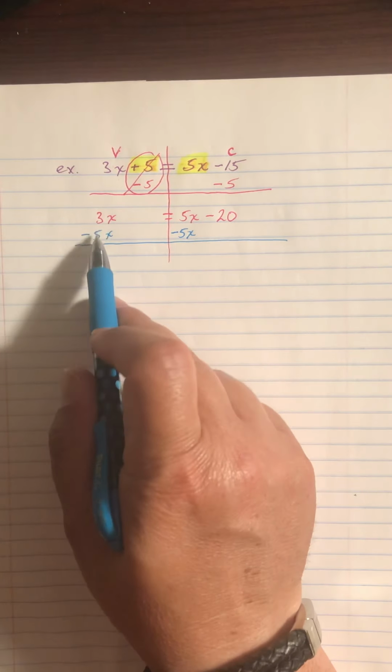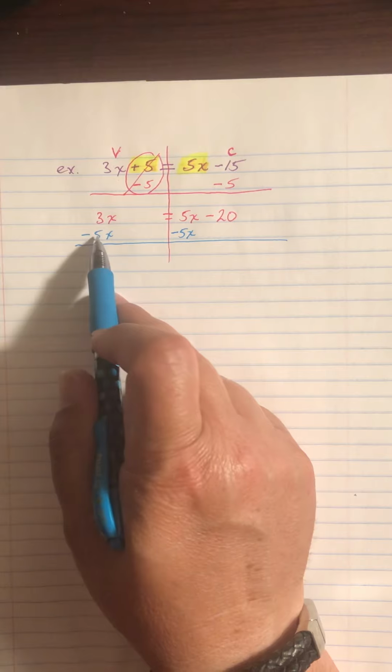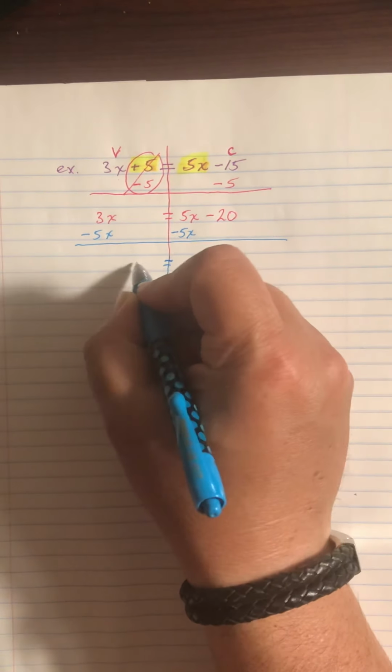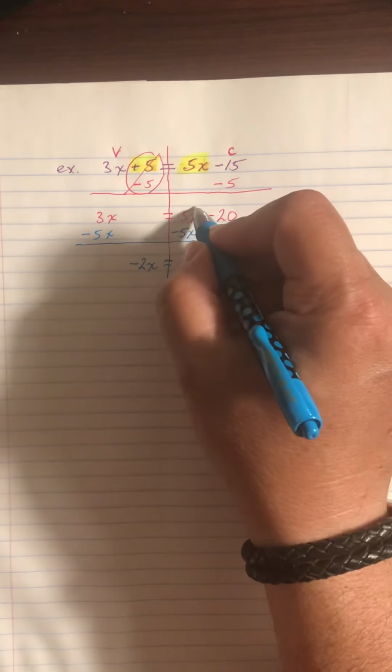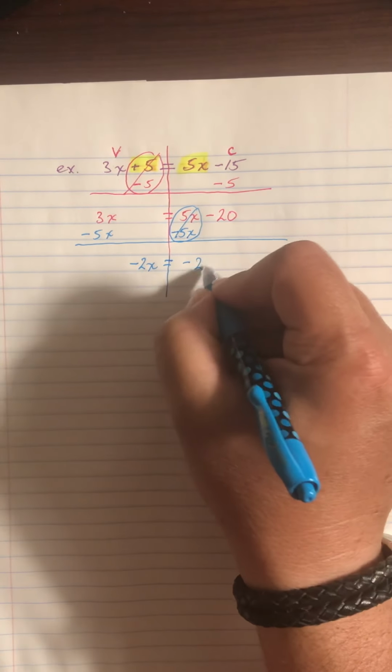And let's see, when we put these two together, they're different signs, so I subtract. There's more negatives, so I'll bring this down here, negative 2x. These cancel, and a negative 20.